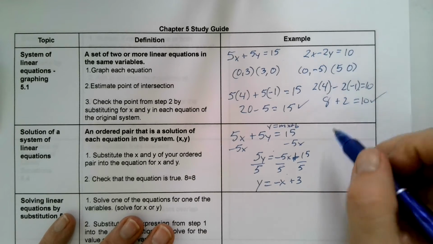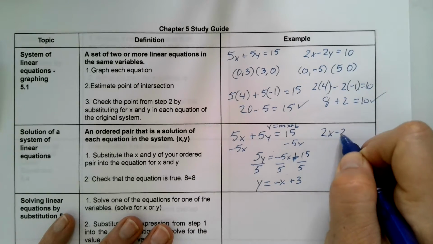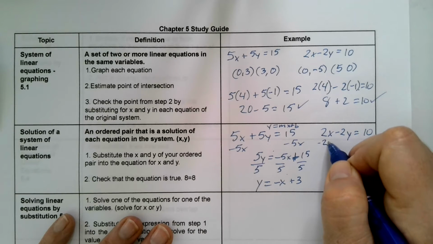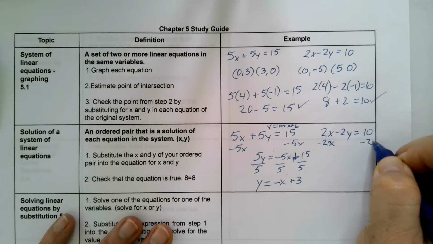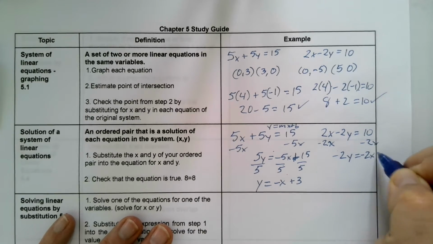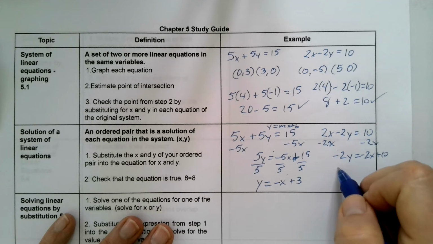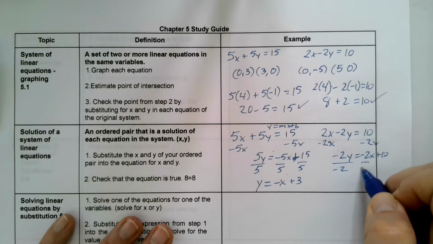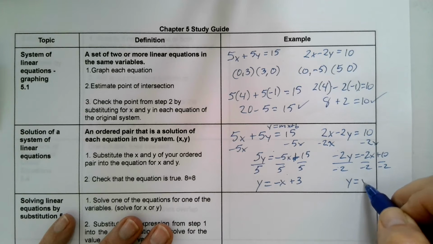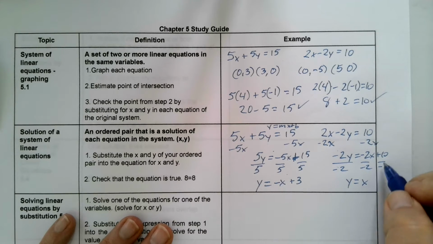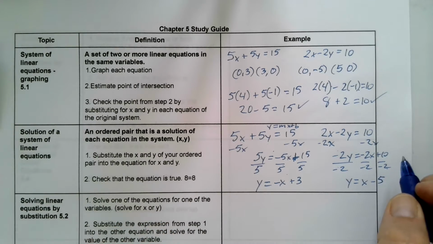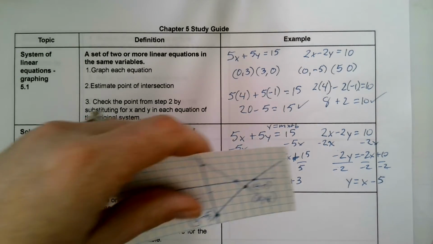Now, if we're going to rewrite this one, we have 2x minus 2y equals 10. We want to get y alone, so we're going to subtract 2x from both sides. Keeping track of this step by step is how we do algebra. Divide each term by negative 2, and then we have y equals x. 10 divided by negative 2 is going to be minus 5.